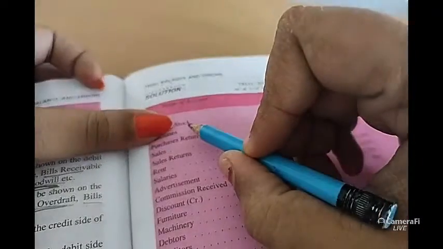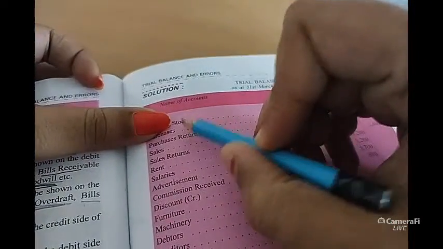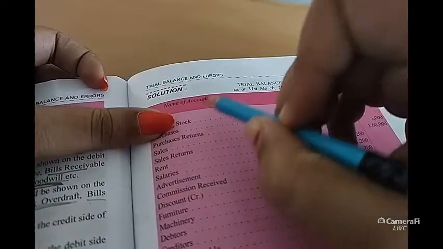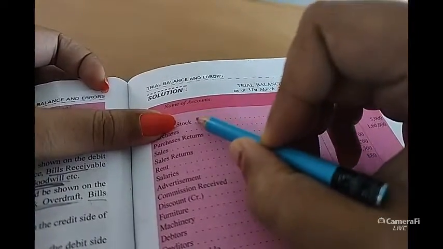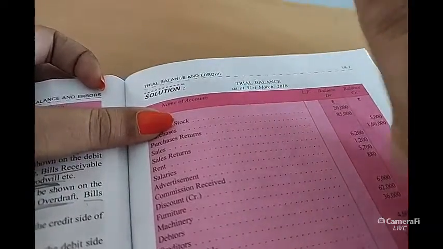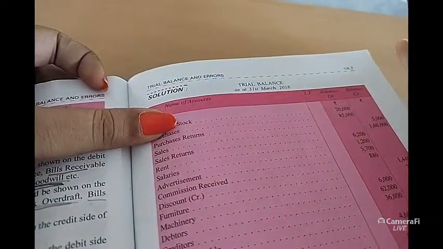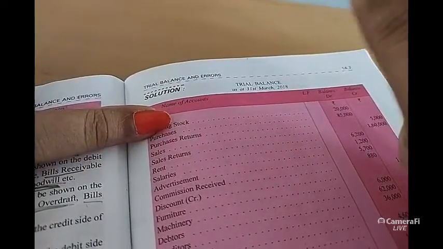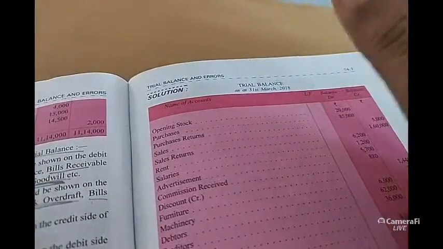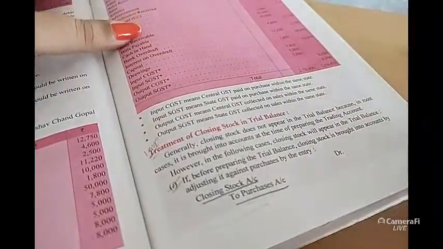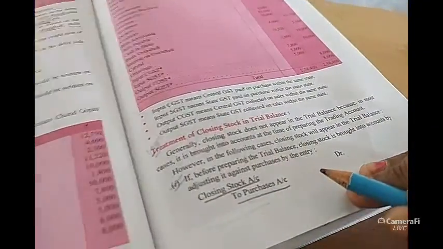If it is written stock, and the date given is 31st March 2019, that means it is closing stock. It will not be included. Remember, closing stock is not included in the trial balance. But there are 3 exceptional cases where closing stock is included. What are those 3 cases, ma'am? See page number 14.7. Mark it important. It can come in your theory.